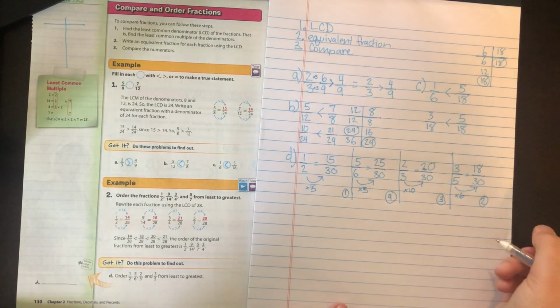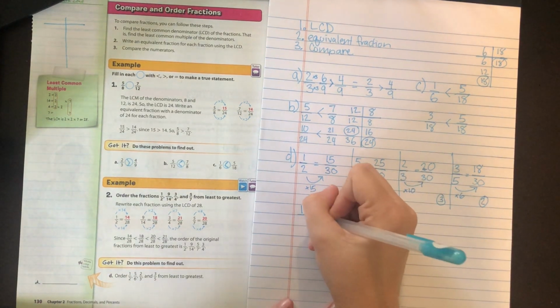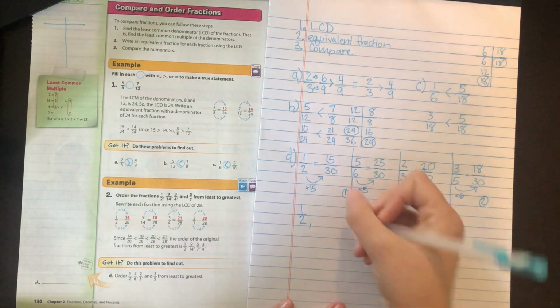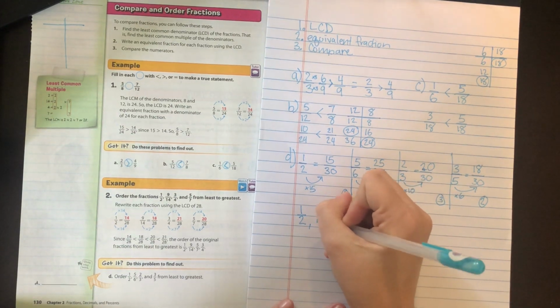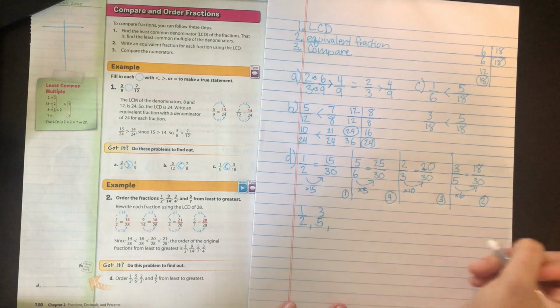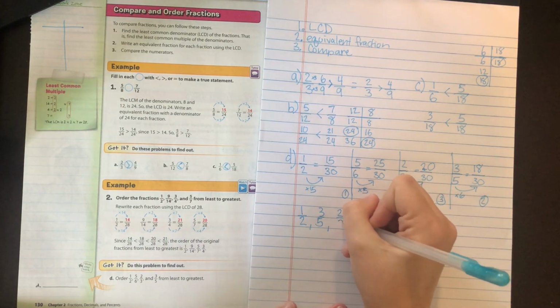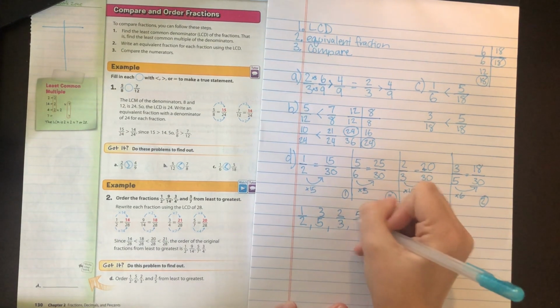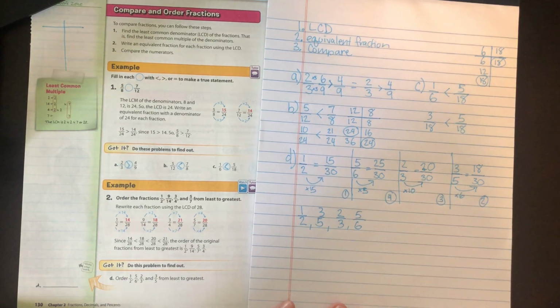So in order from least to greatest, our numbers would be 1/2, 3/5, 2/3, and then 5/6.